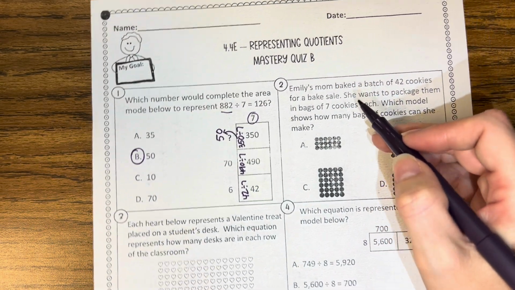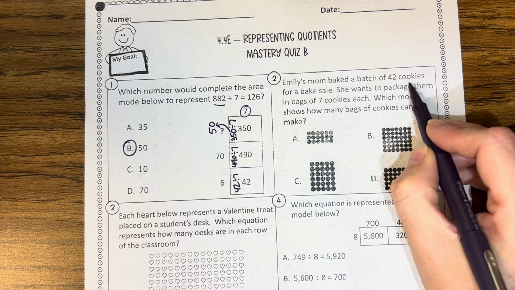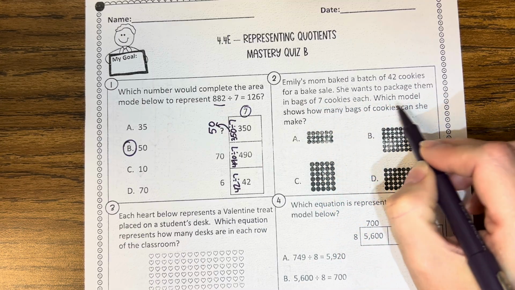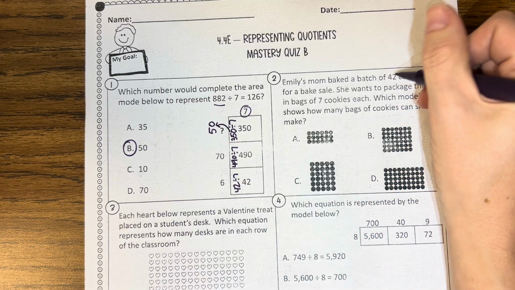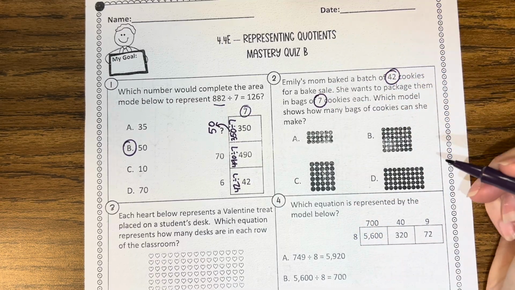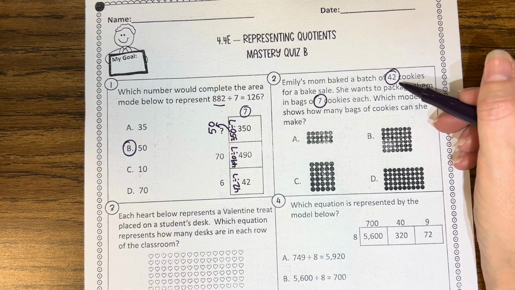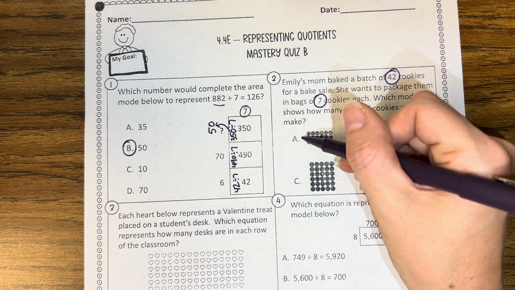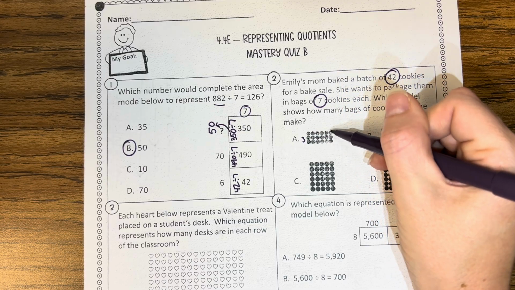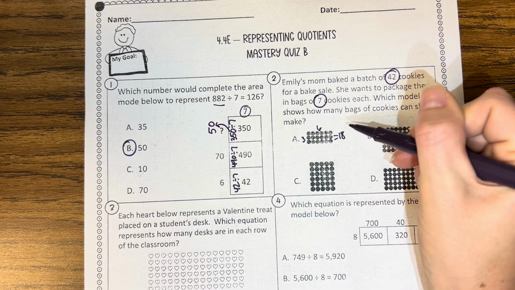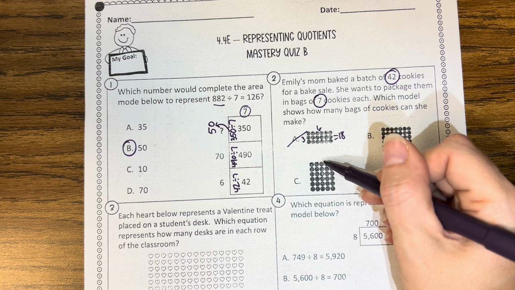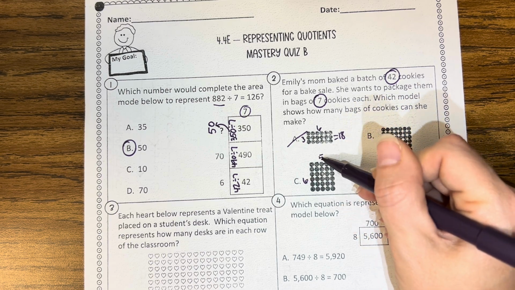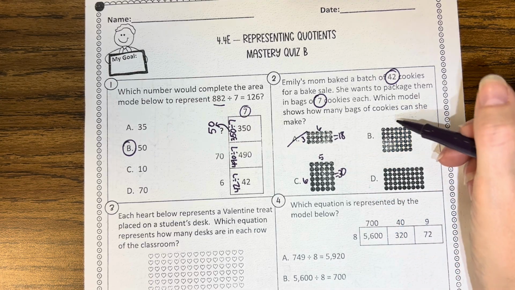Number 2. Emily's mom baked a batch of 42 cookies for a bake sale. She wants to package them in bags of 7 cookies. Which model shows how many bags of cookies she can make? So we're looking for an array that has 42 total cookies that are in groups of 7. 1, 2, 3. 1, 2, 3, 4, 5, 6. 3 times 6 is 18. No. 1, 2, 3, 4, 5. 1, 2, 3, 4, 5, 6. 6 times 5 is 30.